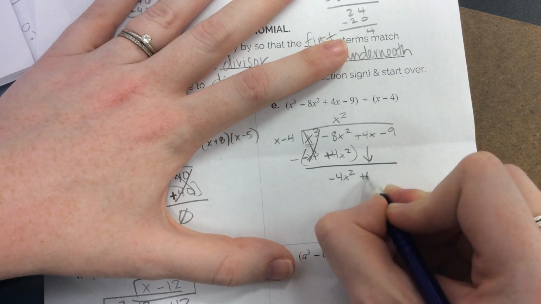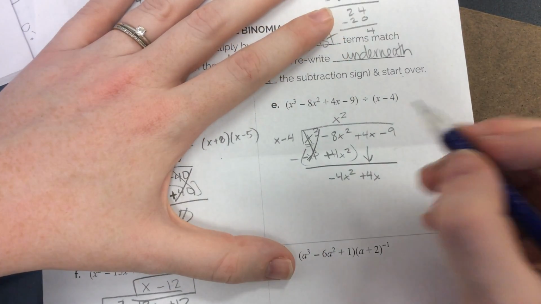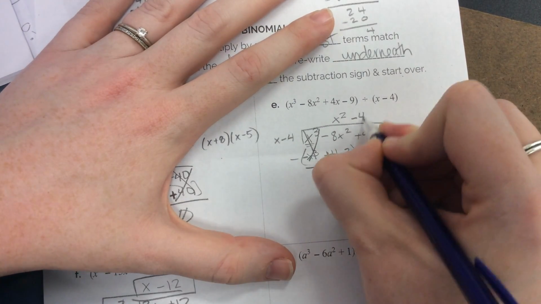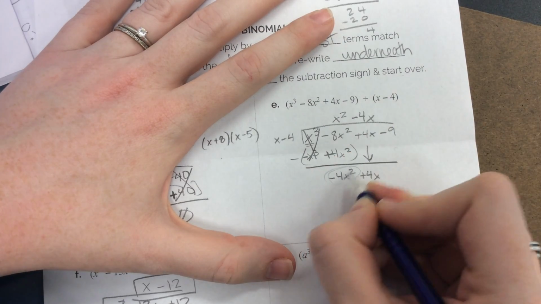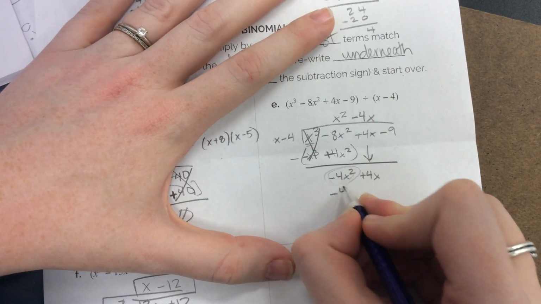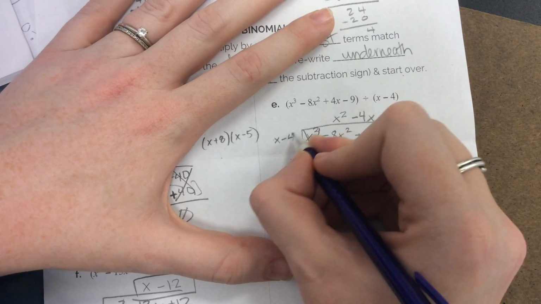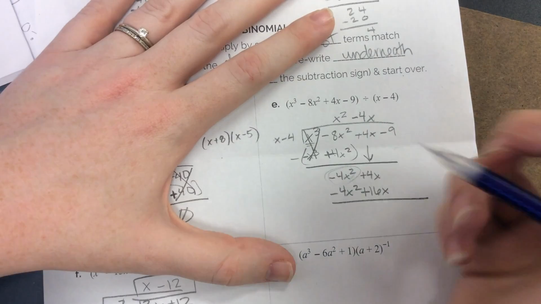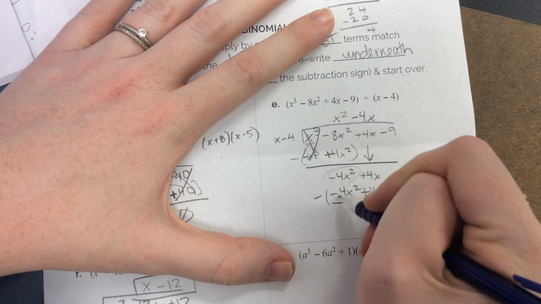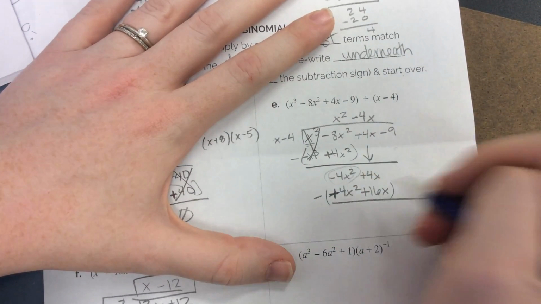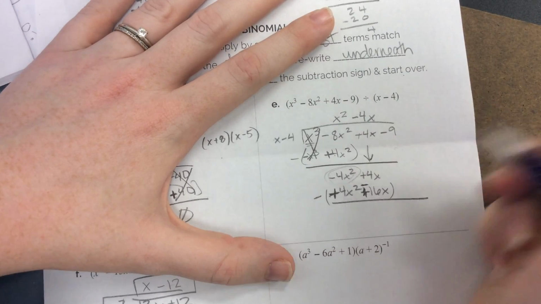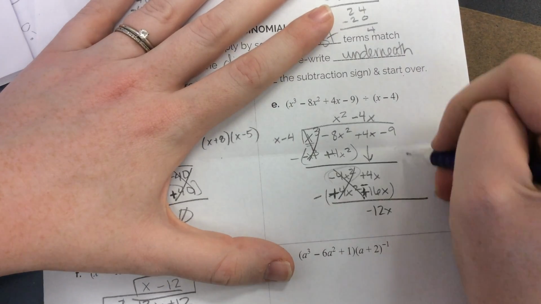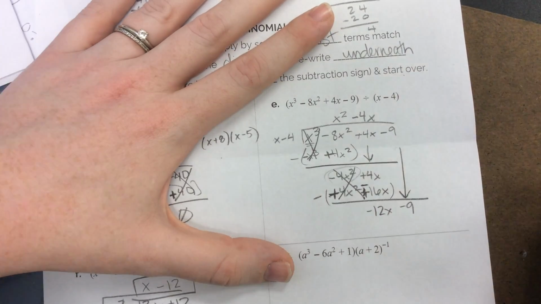Bring down that positive 4x and start over. I got to get a negative 4x squared. So I need a negative 4 and I need another x to give me that x squared. So negative 4x times x is negative 4x squared. Negative 4x times a negative 4 is a positive 16x. Okay. When I subtract this, this turns to a positive. This turns to a negative. My x squareds cancel. 4x minus 16 is a negative 12x. And I'm going to bring down that negative 9.